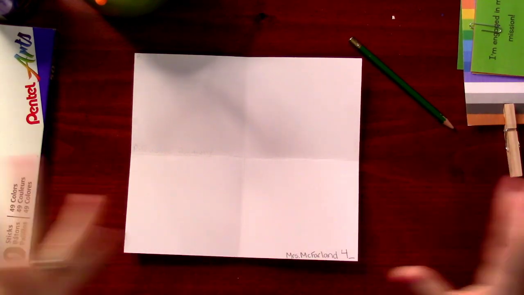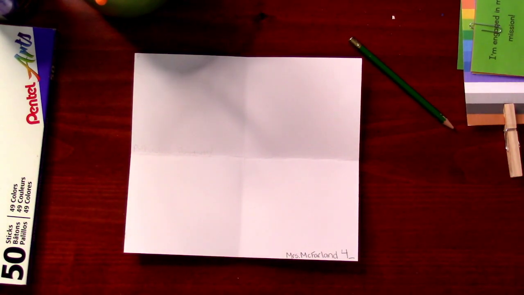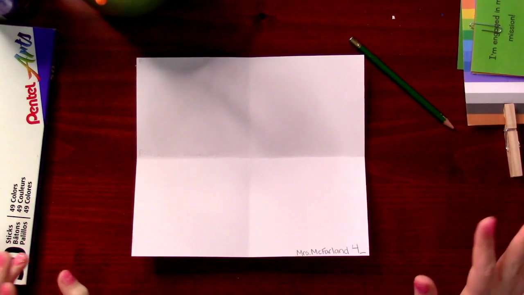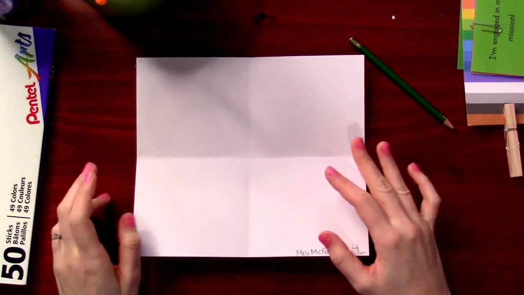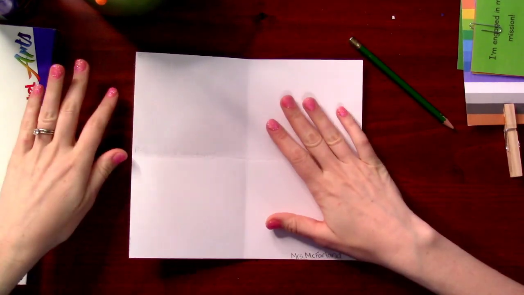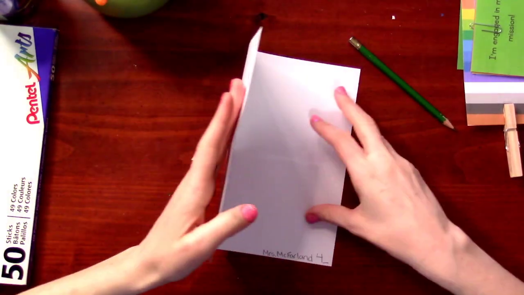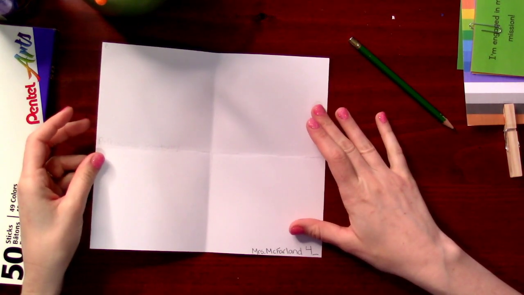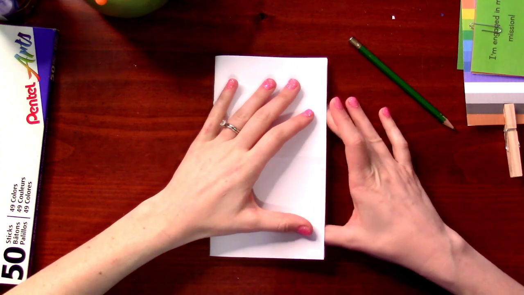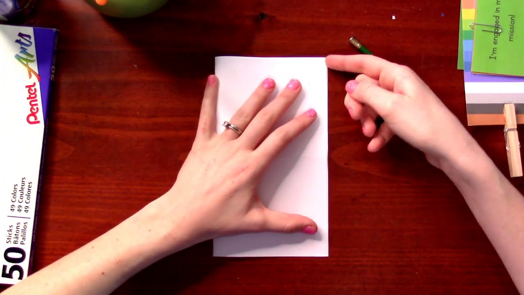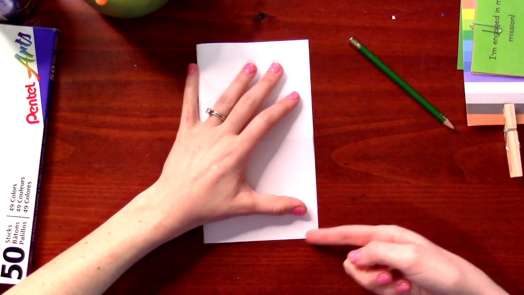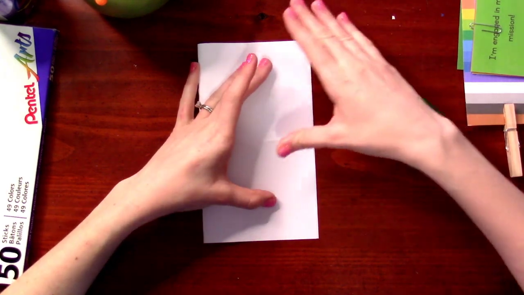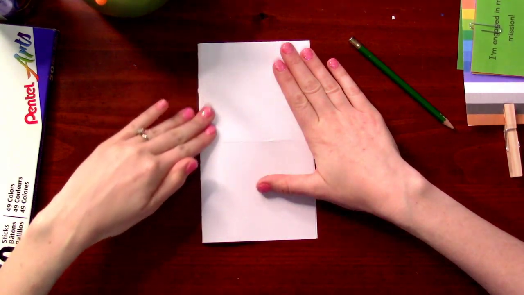Alrighty, so we have our supplies. Let's get to it. So as you can see, I've kind of already done mine. Sorry, I was just so excited. I couldn't wait, but I'll walk you guys through it anyway. So first, let's fold the left over to the right. So everybody take the left side of your paper and bring it over to the right. And the trick is to just match up the top corners and the bottom corners. All right. And then I like to just hold it down with one hand and fold with the other.